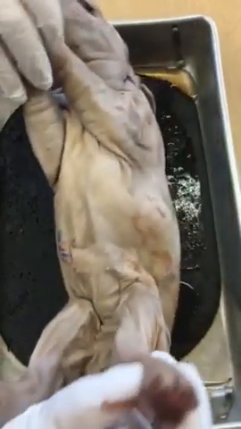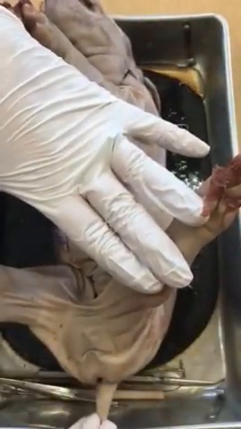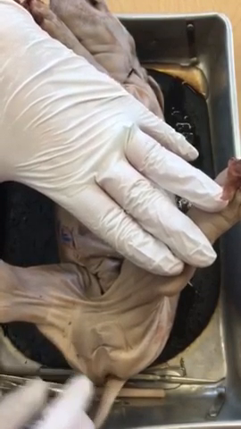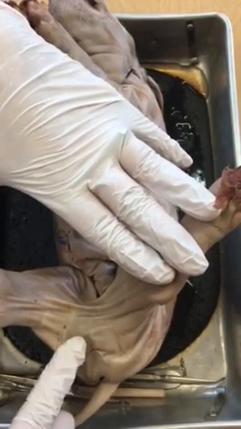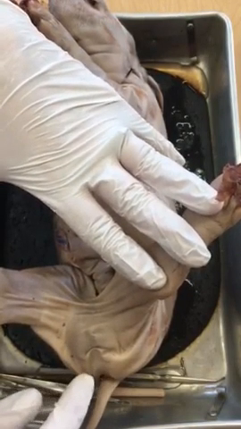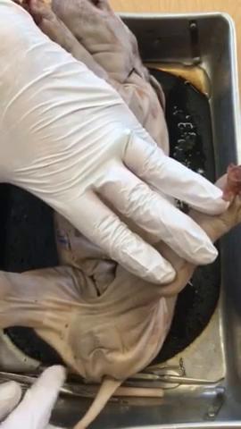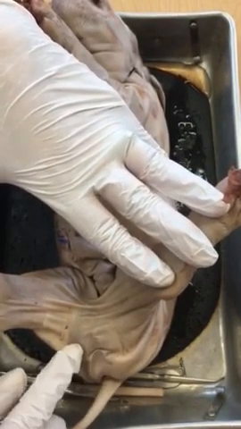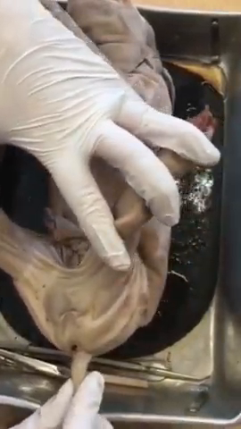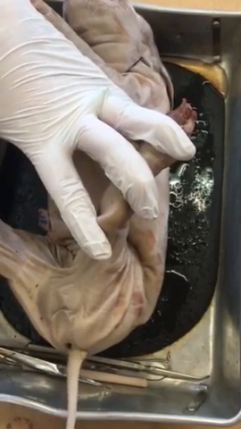So if we look at this pig here, you want to look towards the lower region. This pig is a male, and I can tell this based off of the testes that are right there. If this was a female, you would see a urogenital papillae right here. It's very easy to determine whether or not this would be a male or a female. In this case, it's a male.